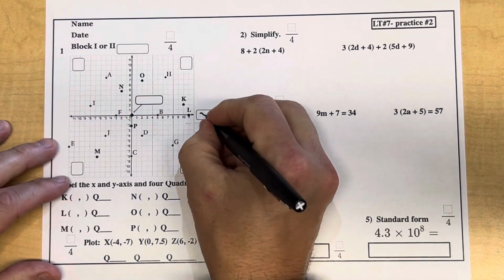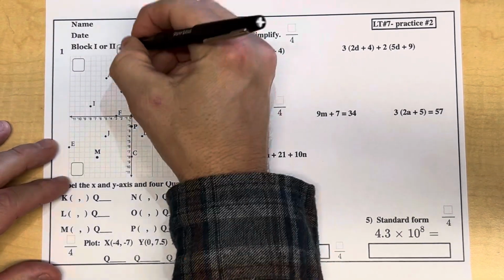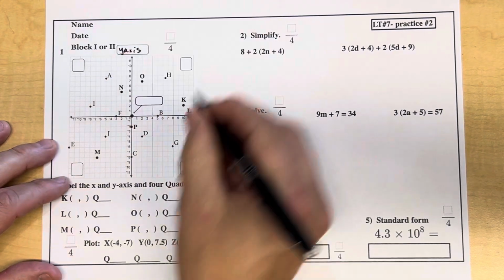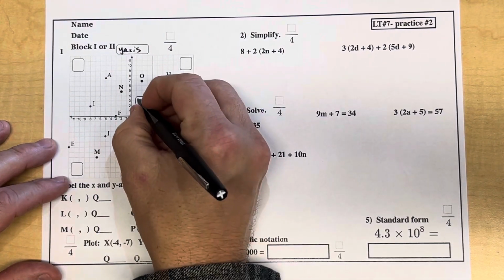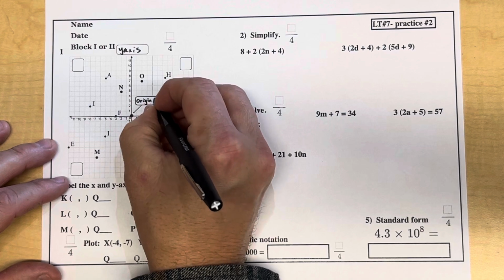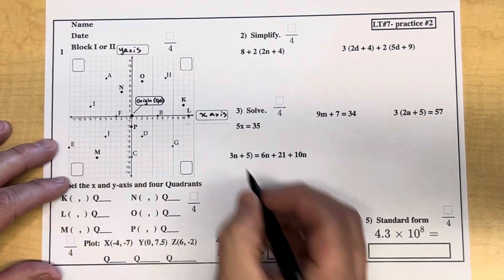You have your x-axis, that's horizontal. You have your y-axis, that's vertical. Where they intersect is called the origin. And that point, that ordered pair is 0, 0.